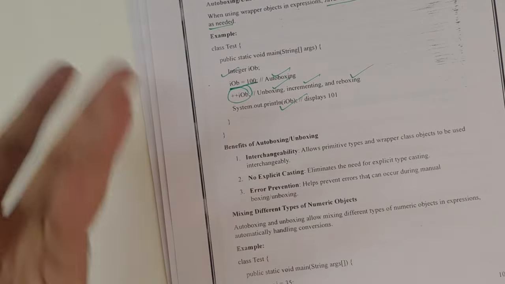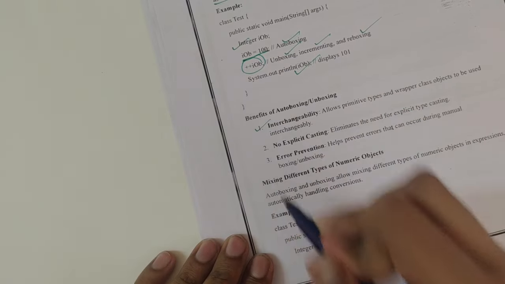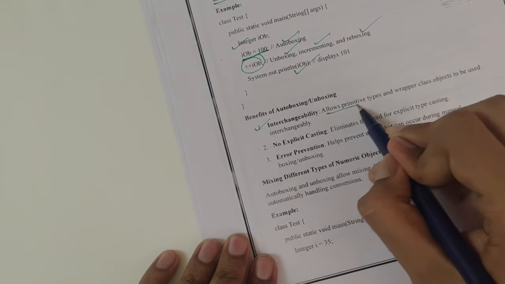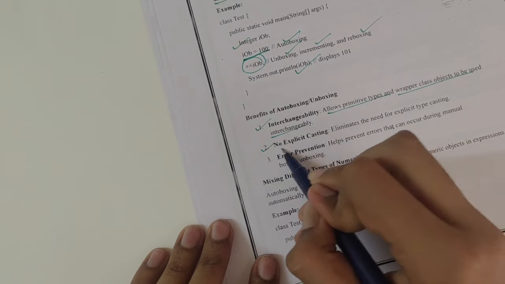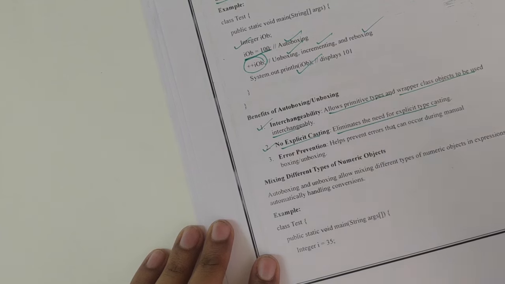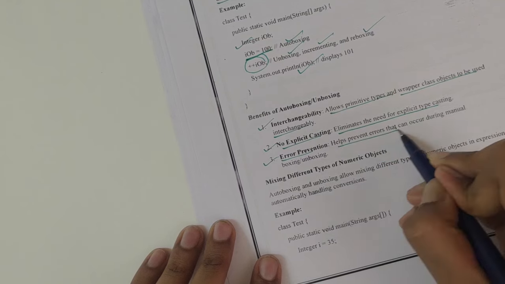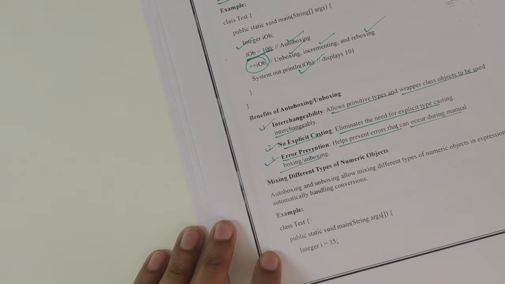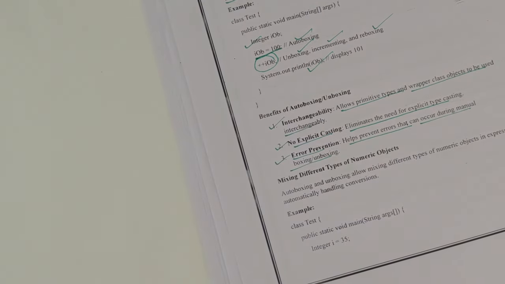Then what is the benefit now? What is my benefit of doing autoboxing and unboxing? Why am I doing all these things? First is interchangeability. It allows primitive types and wrapper class objects to be used interchangeably. Next is no explicit casting. It eliminates the need for explicit typecasting, no need of explicit conversion. Also next we have error prevention. It helps to prevent errors that occur during manual boxing and unboxing. That means sometimes when you are doing the boxing and unboxing manually, you may encounter some type of error, but when you are doing autoboxing and auto unboxing, this kind of errors can be prevented.